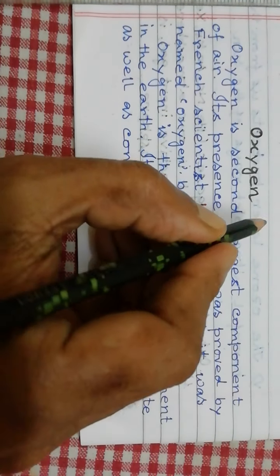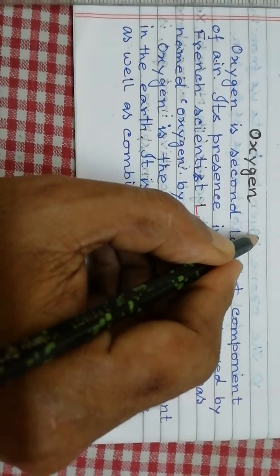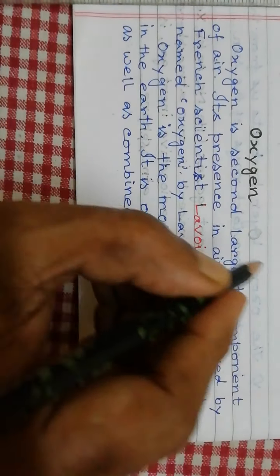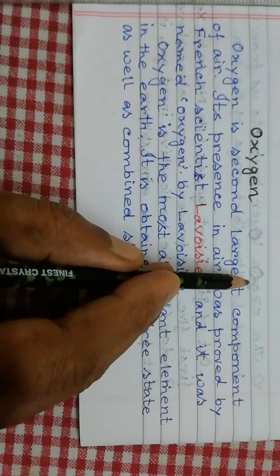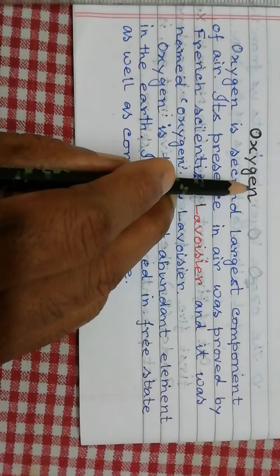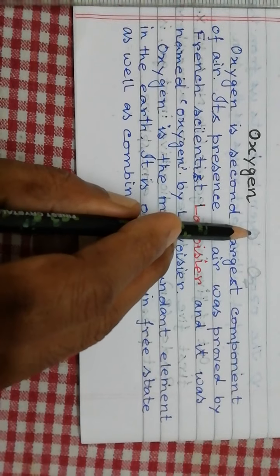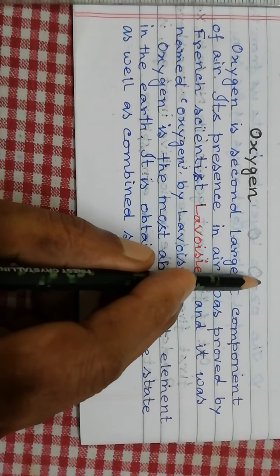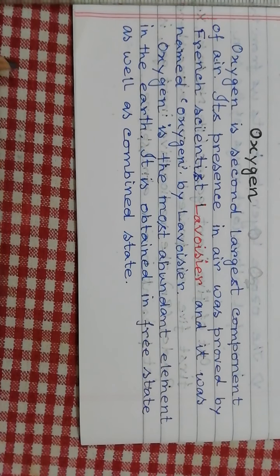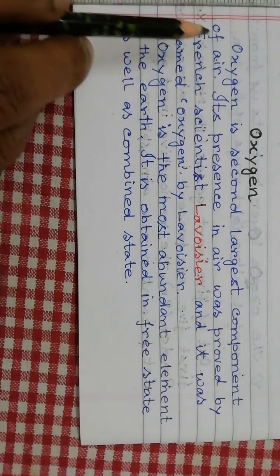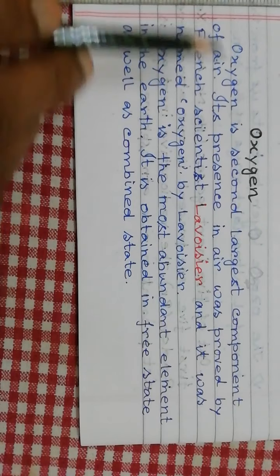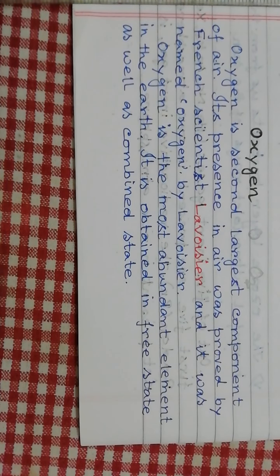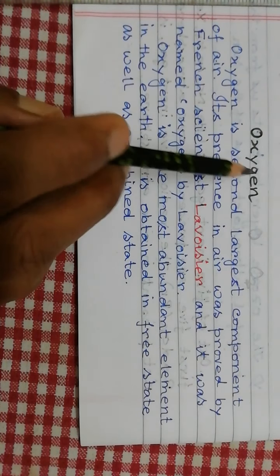Oxygen, its symbol is O. Its formula is O2 because 2 is the atomicity of oxygen. It is the symbol and it is the formula of oxygen. And oxygen is the second largest component in air. Nearly 21% of air is oxygen.